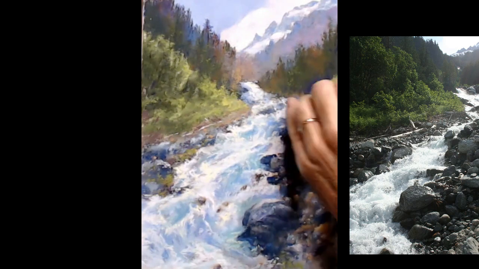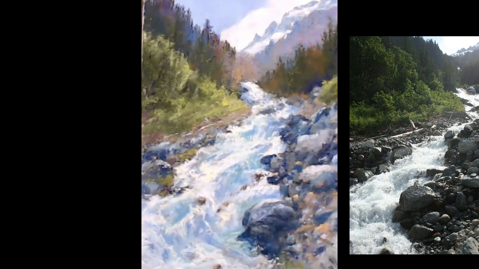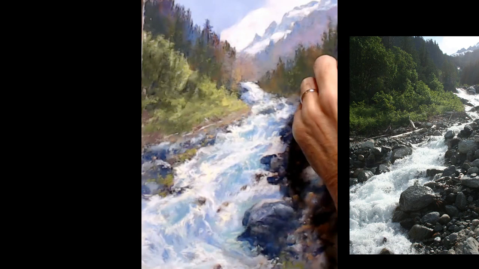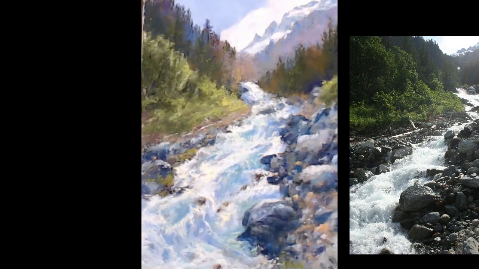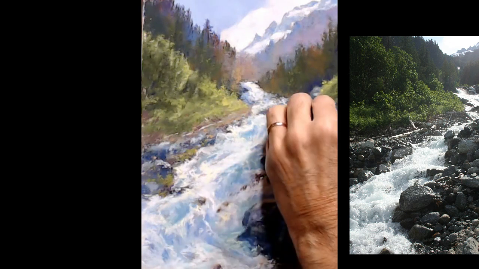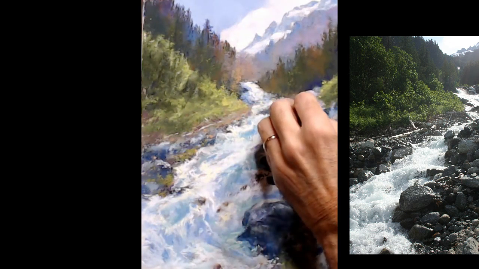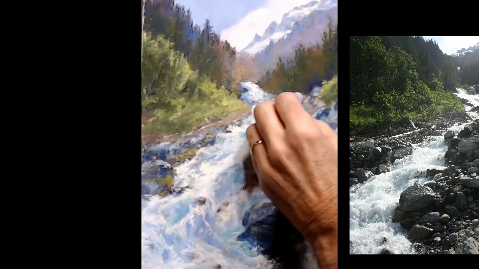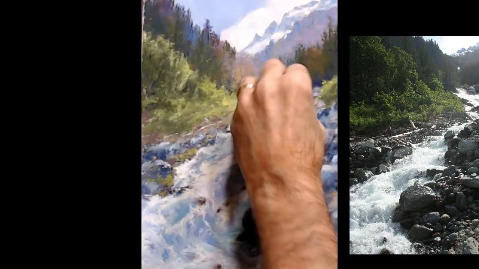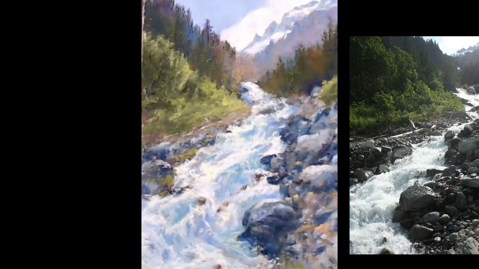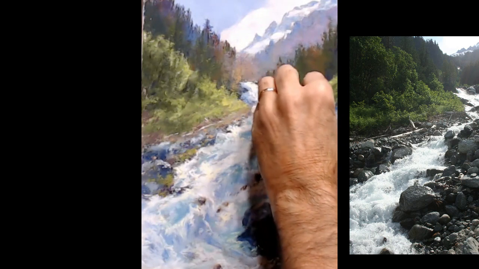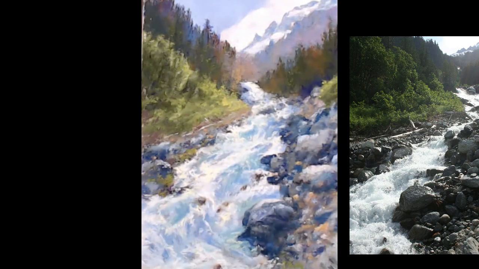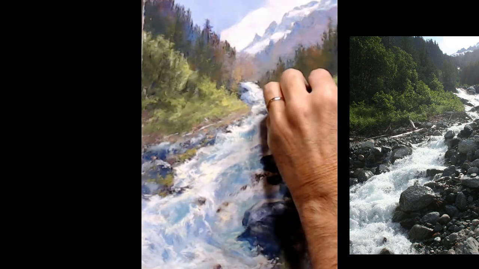Notice the bottom of the river, by the way. It's not at the halfway point of the lower edge of the painting. As you can see, it's about two-thirds from the left toward the right, about two-thirds of the distance of the bottom of the block of sanded paper.